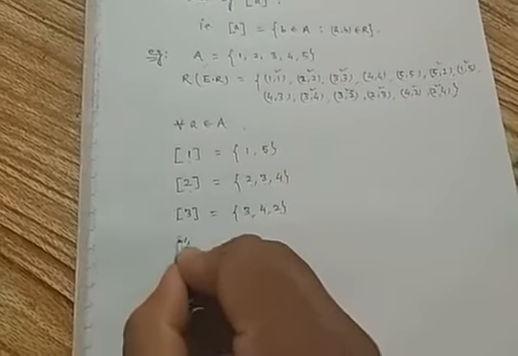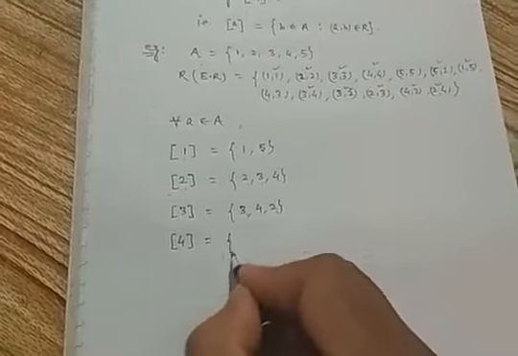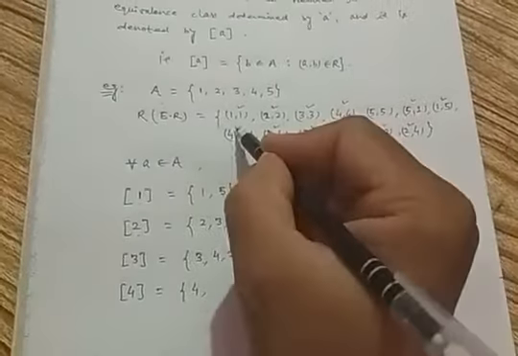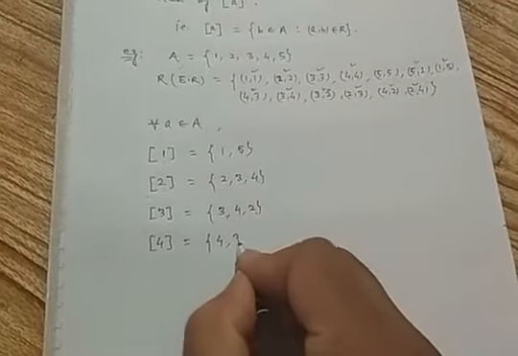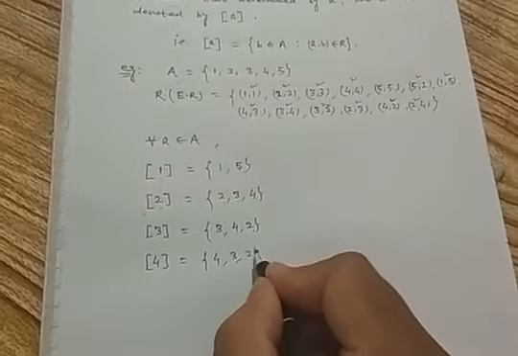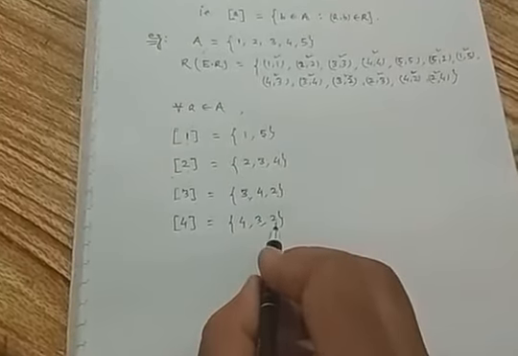The equivalence class of 4: 4 is related to 4, 3 and 2, so it is {4, 3, 2}.